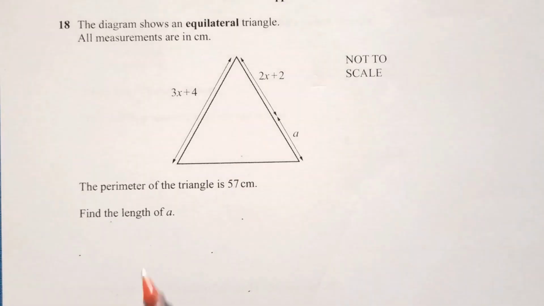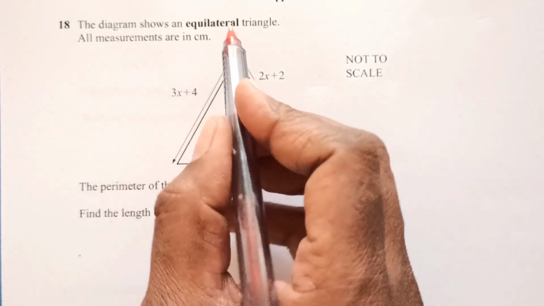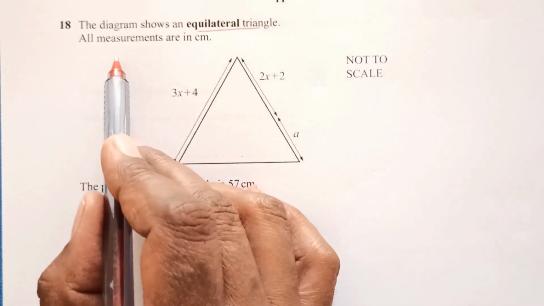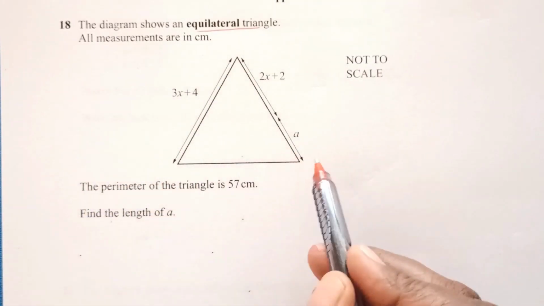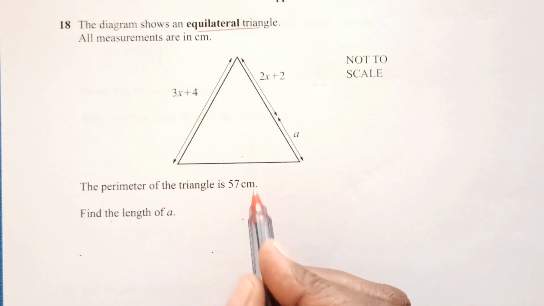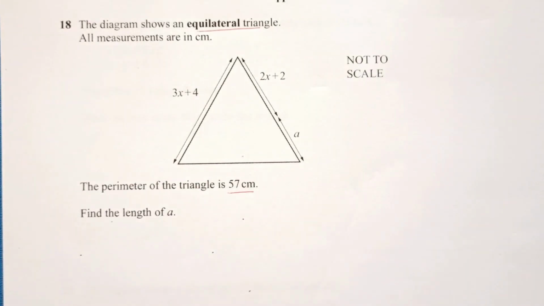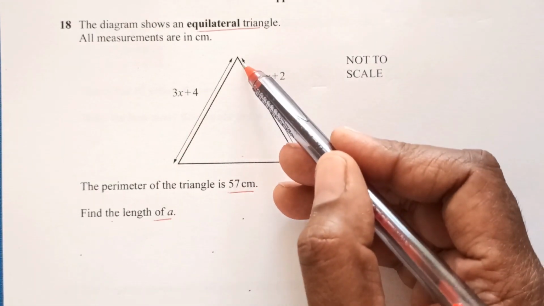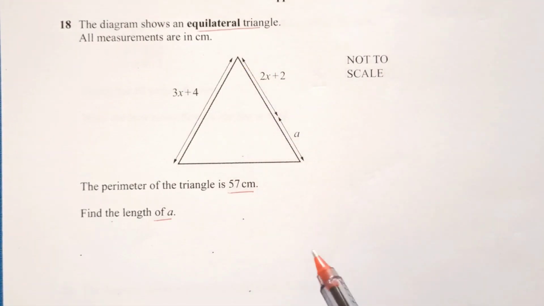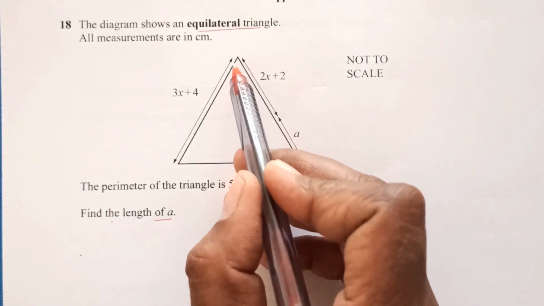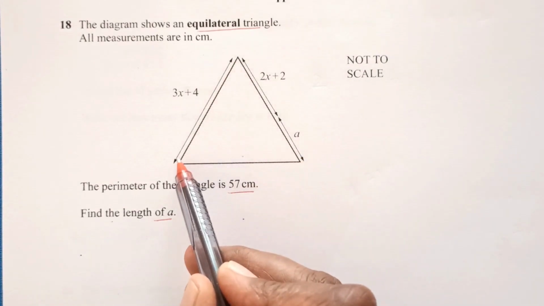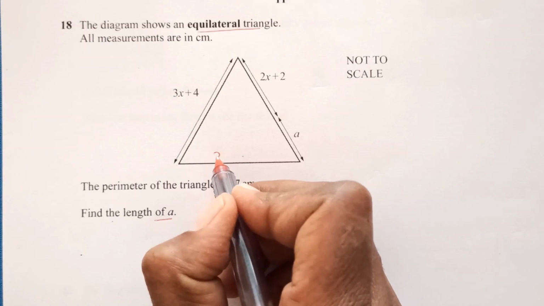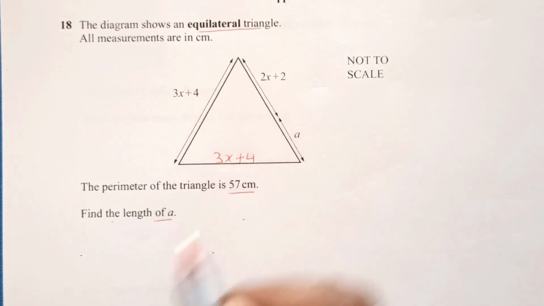Question number 18. The diagram shows an equilateral triangle. All the measures are in centimeters here. The perimeter of the triangle is 57 centimeters. Find the length of a. Since this is an equilateral triangle, all the sides will be equal. We are given this side 3x plus 4, so let's say this side is also 3x plus 4.